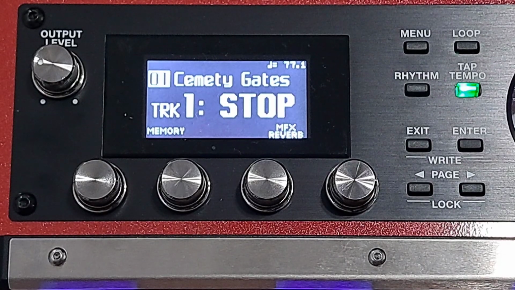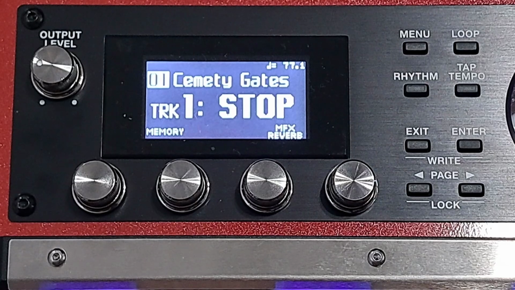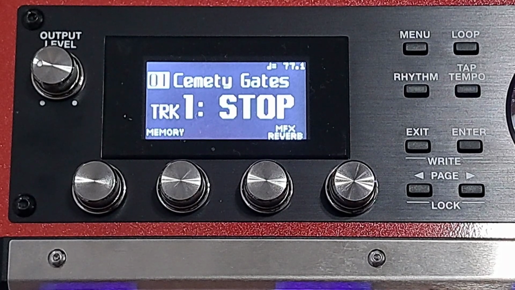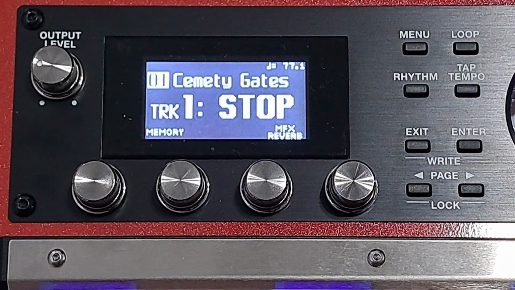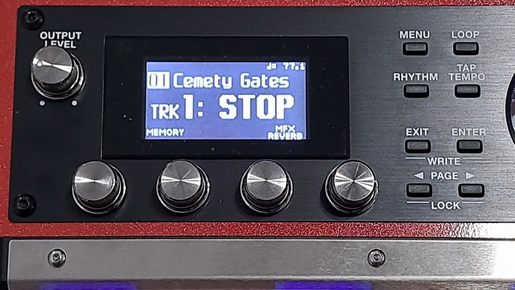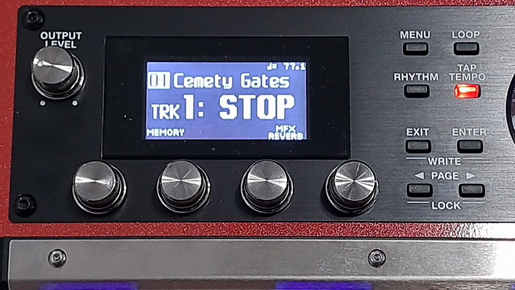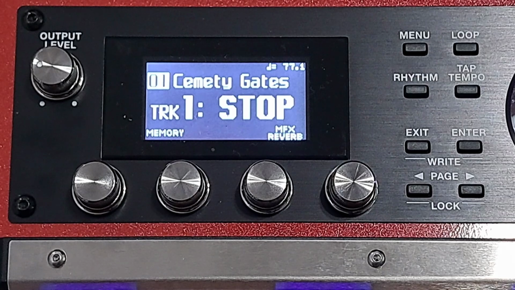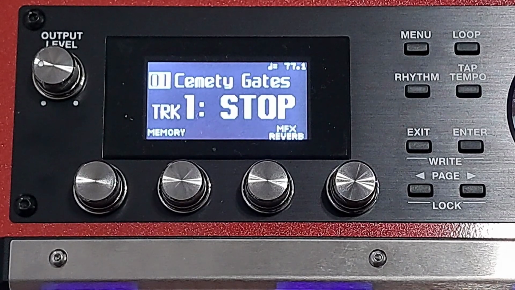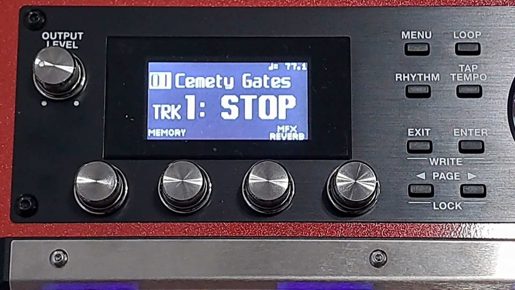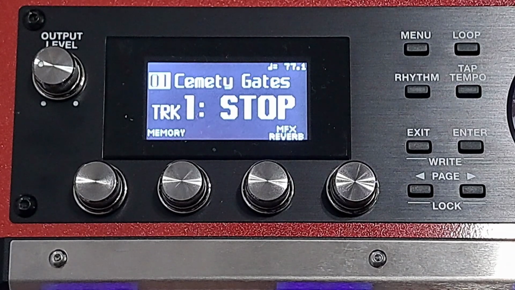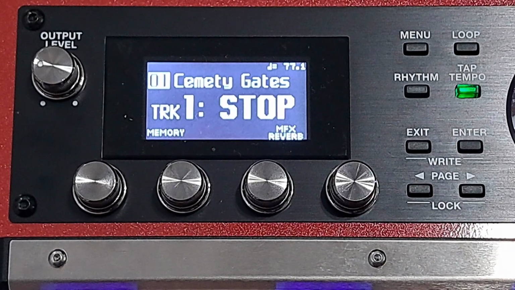Okay, so this is done over MIDI. I'm using a Focusrite Scarlett 4i4 for my audio interface to the computer. I have the MIDI cable on the MIDI out of the Focusrite, and that goes to the MIDI in on the RC-600.